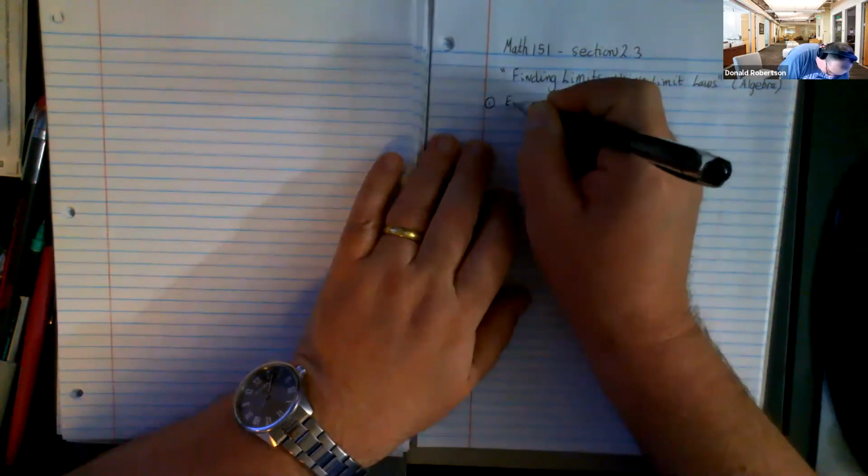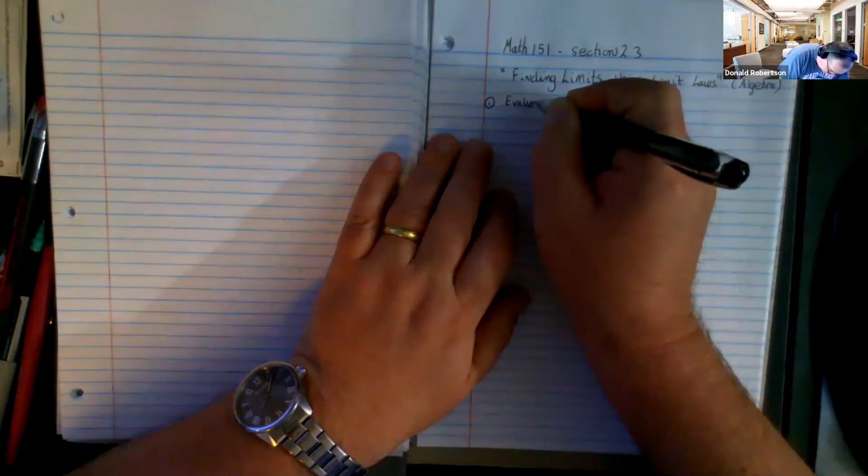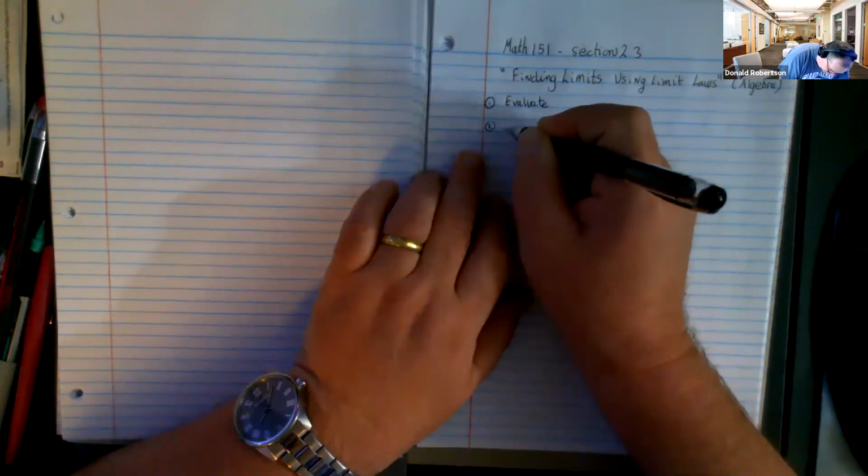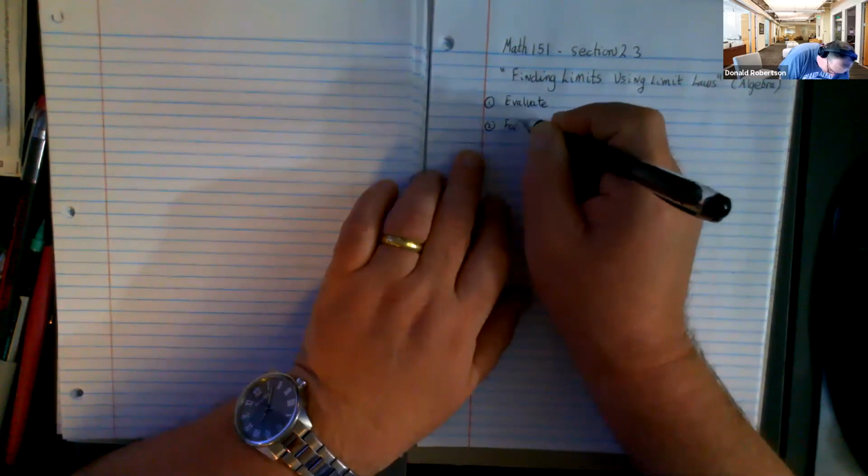Right. We're going to find limits using limit laws. And if you remember, there was evaluate, factor and cancel. I guess I should write them down. So we're going to do examples of all of these. Evaluate, factor and cancel.